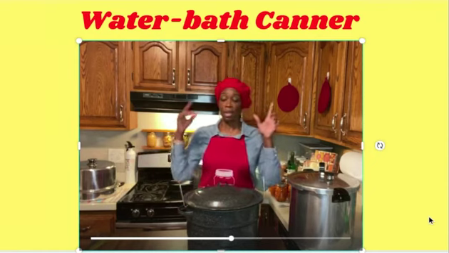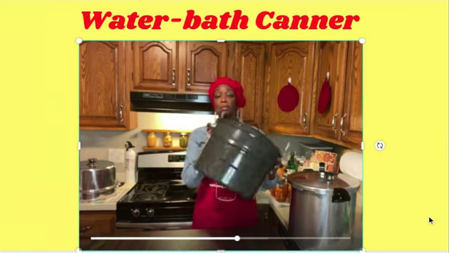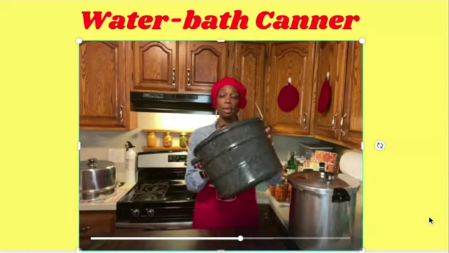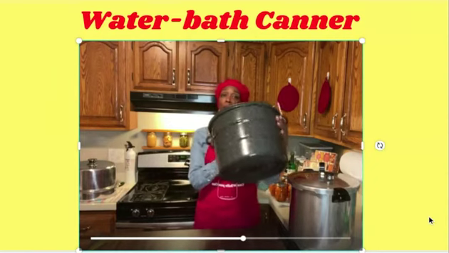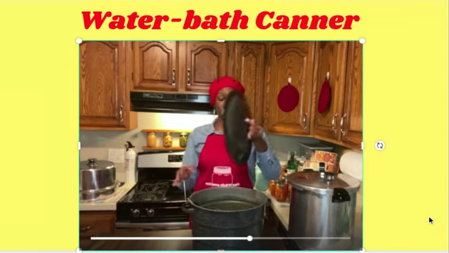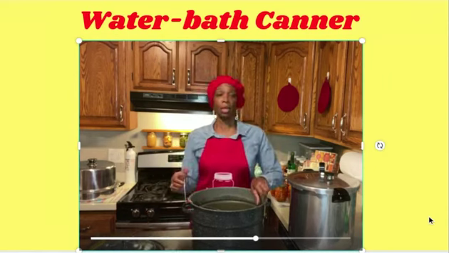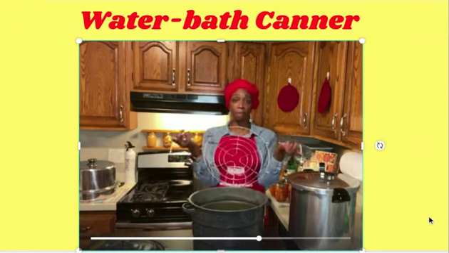All right. And so in this example of a water bath canner, it's very simply made. It's typically a large pot that comes with a fitting lid like this. And inside the pot, they typically also will have a rack like this.